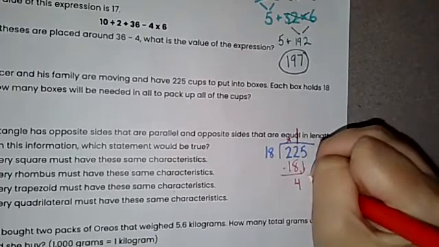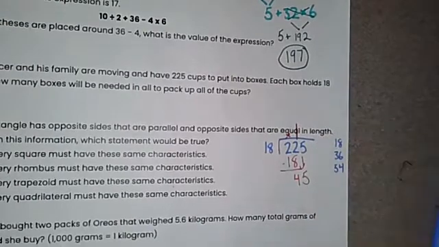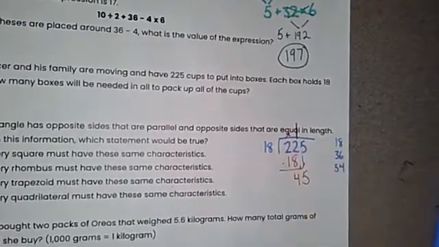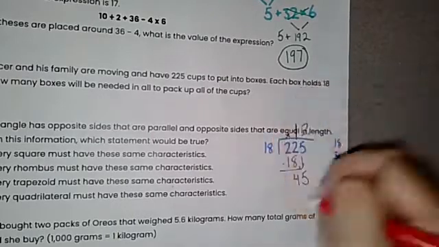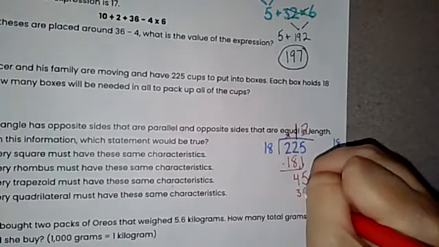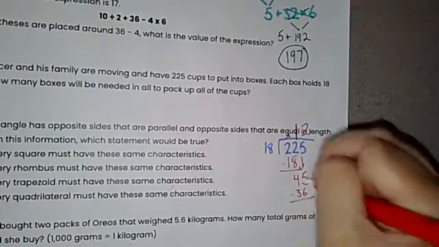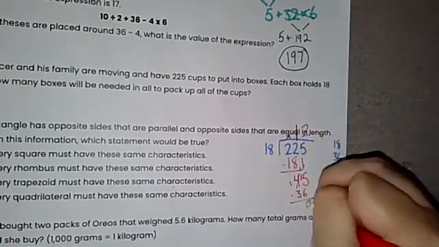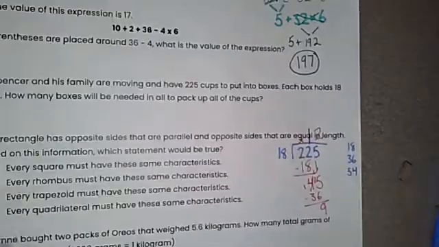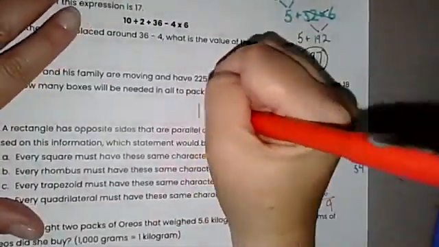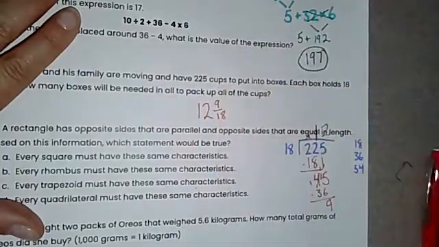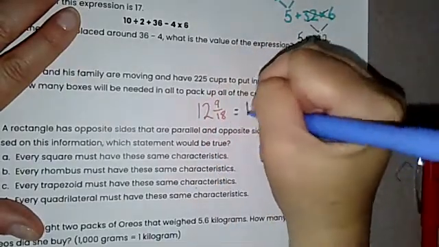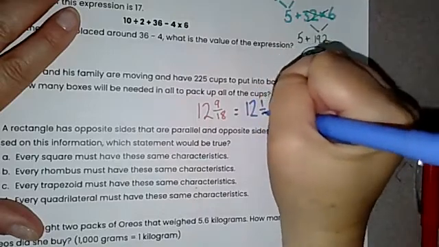Bring down the 5. Sydney, how many 18s are in 45? 2. 2 times 18 is 36. When you subtract, you get 9. Turn that into a mixed number and you get 12 and 9/18, which is 12 and a half.